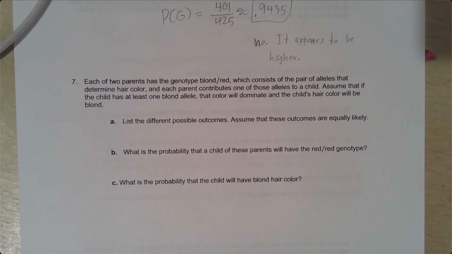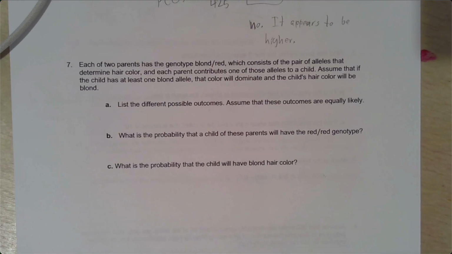All right. Up next, we have, let's see here, each of two parents of the genotype blonde-red, which consists of the pair of alleles that determine hair color. And each parent contributes one of those alleles. Assume that if the child has at least one blonde allele, that color will dominate and the child's hair will be blonde. And then it says list the different outcomes.